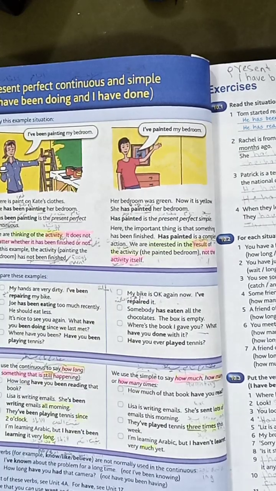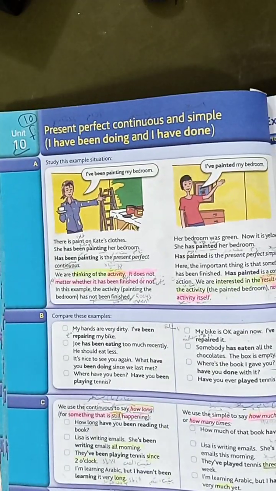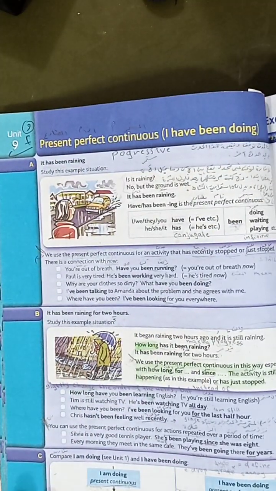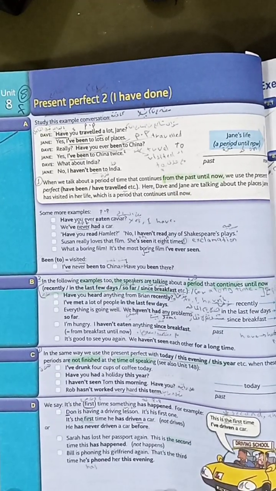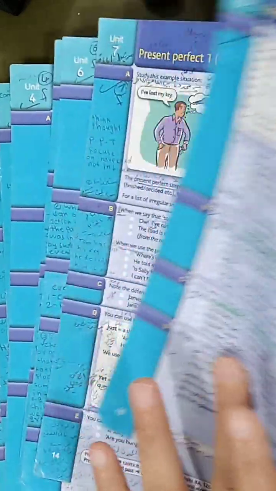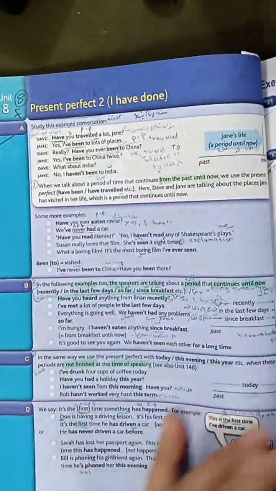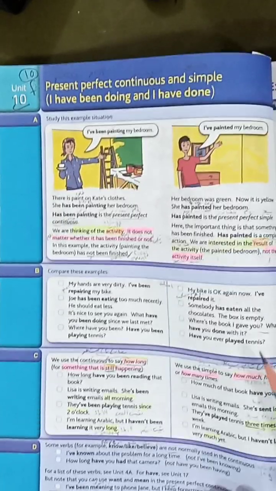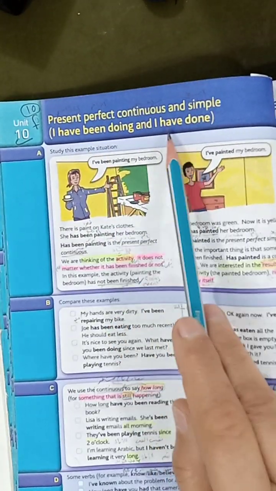So let's return to our lesson, the present perfect continuous. Pay attention to me, please. You know, finally we stopped at the present perfect continuous and we explained this tense. And before this tense we also explained the present perfect simple, first part and second part. And today we complete the difference between present perfect continuous and present perfect simple.